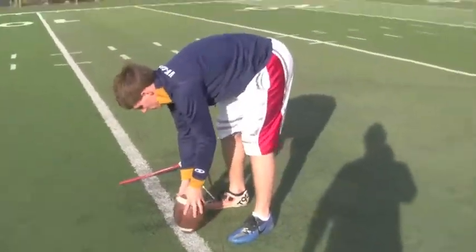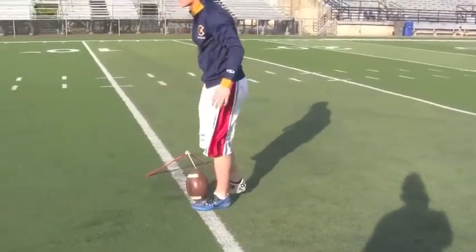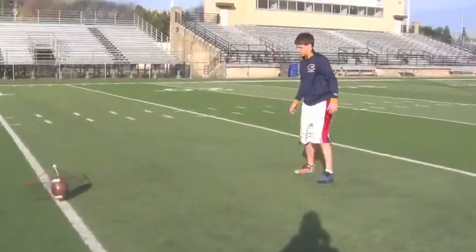The approach, the plant, the contact, and the sweet spot. The basics of the field goal. Now let's look at the impact and ball flight.